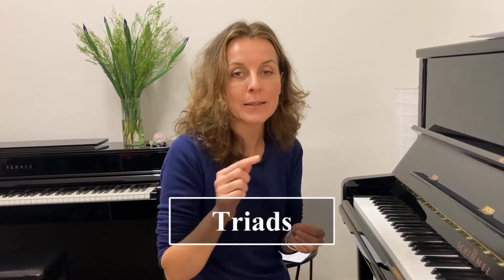And now let's get to triads, because that's a really good way to understand chords, and these are basic chords. So triad means playing 3 notes. And I'm going to now demonstrate for you how we can create these triads, because it's very important.